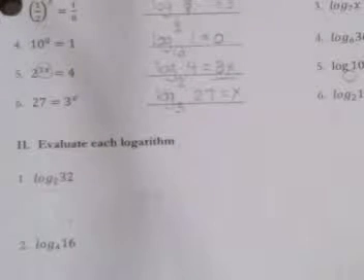Hi Math 2, this is Miss Van Vickle, and this is the second part of your series on logarithms, Thursday, April 23rd. And you'll notice in part 2, we are given instructions to evaluate each logarithm.